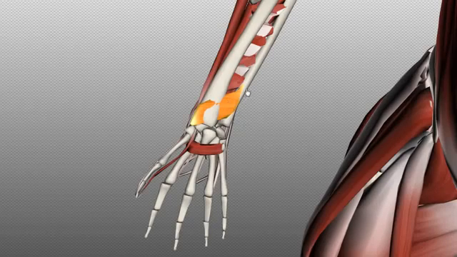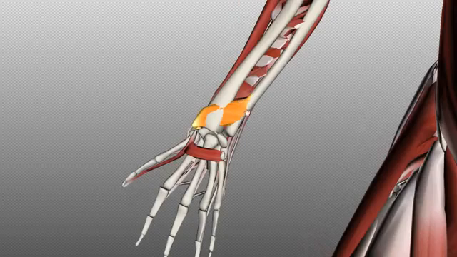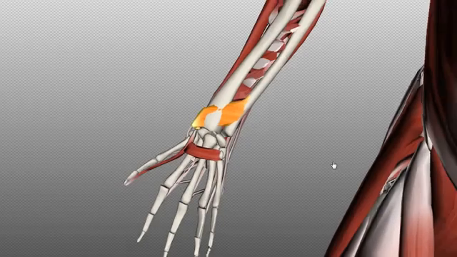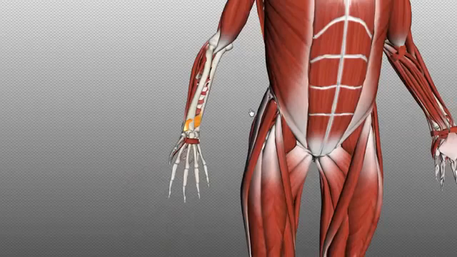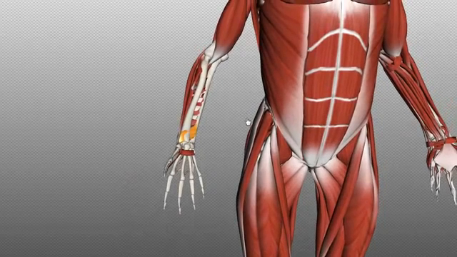So it originates on this distal anterior surface of the ulna and inserts distally on the anterior surface of the radius, and when it contracts, it pronates the forearm. So those are the muscles of the anterior compartment, the flexor compartment of the forearm. You've got the superficial, intermediate and deep layers, and you've got muscles which flex the wrist, which flex the fingers, and which pronate the forearm.